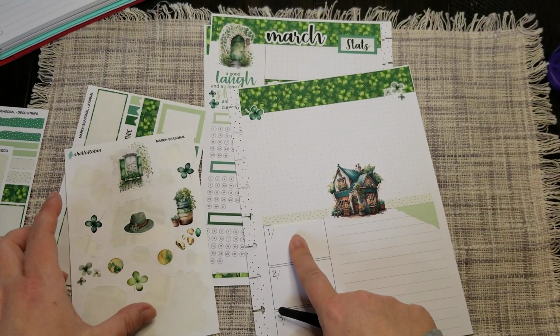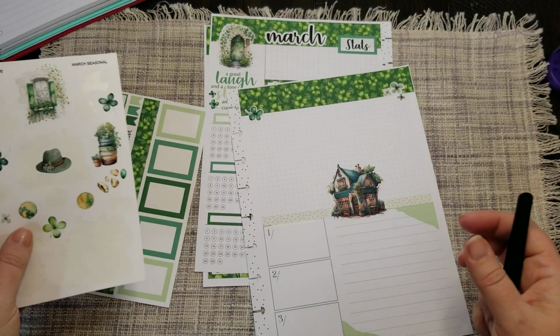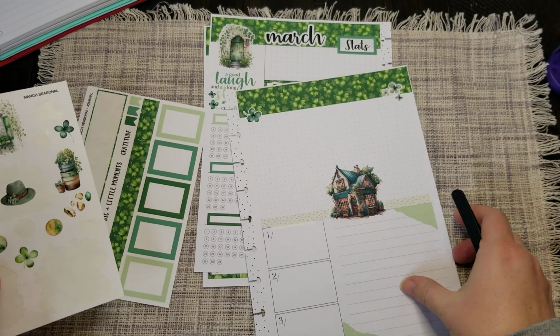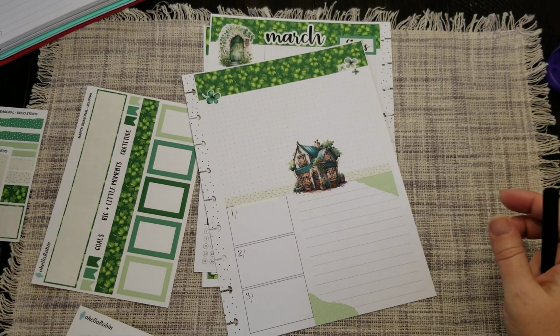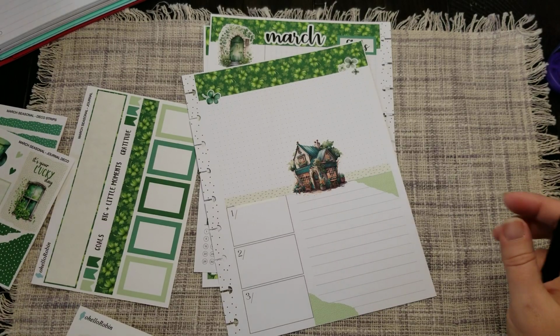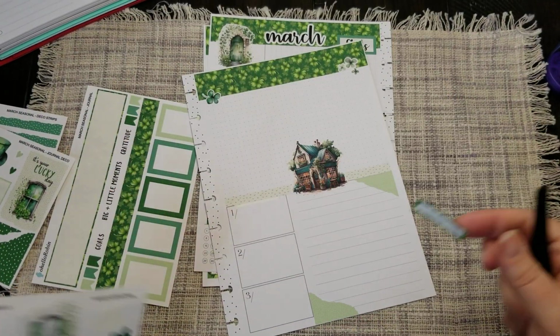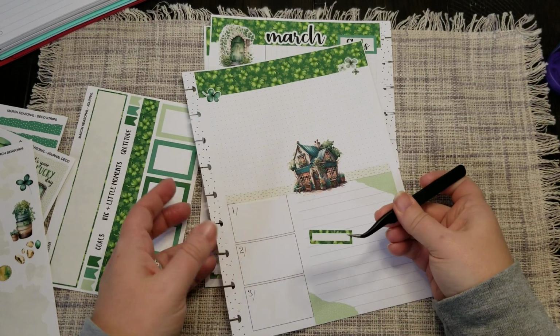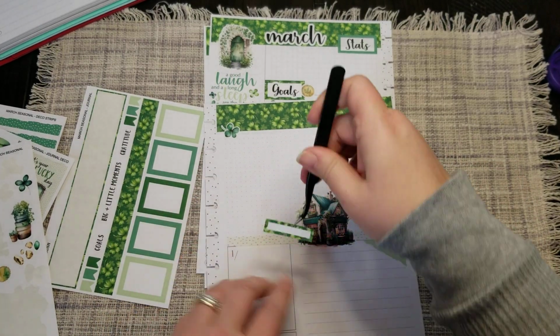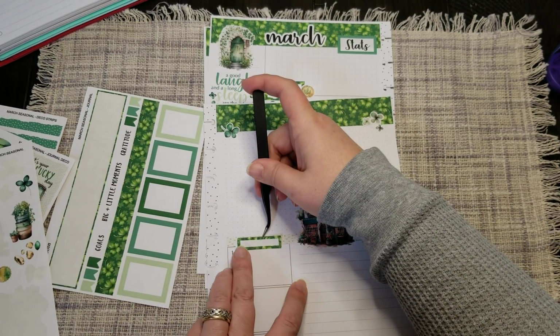Now, I think I'm gonna need a little label here. Do I have? Oh, look at this. I have one here. And then that page is done. Yeah, I like this because this is where I put my important stuff. So we'll put this right here.